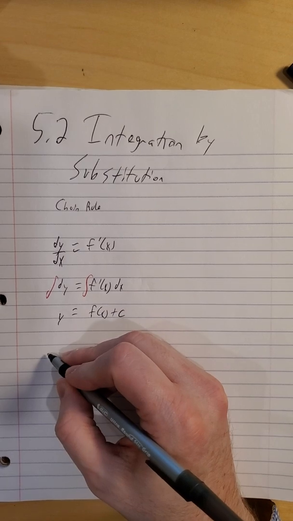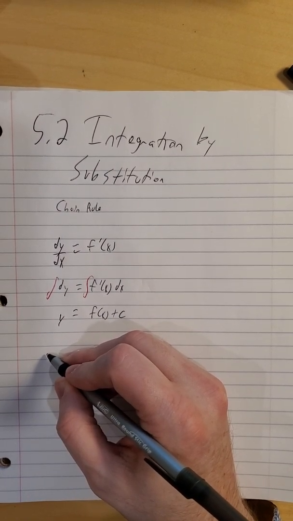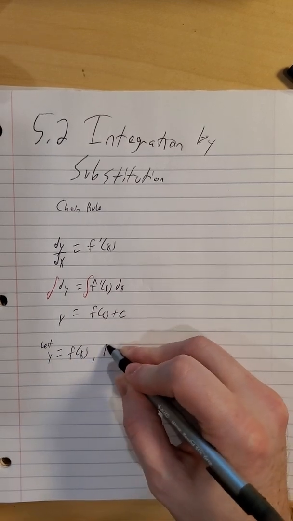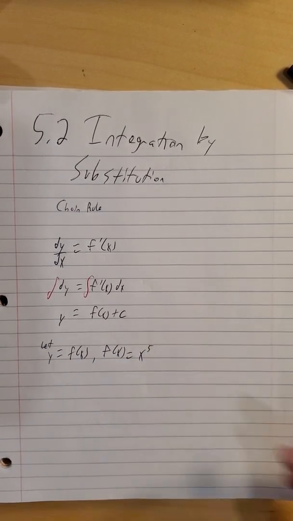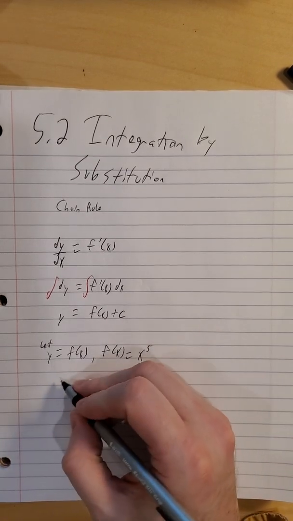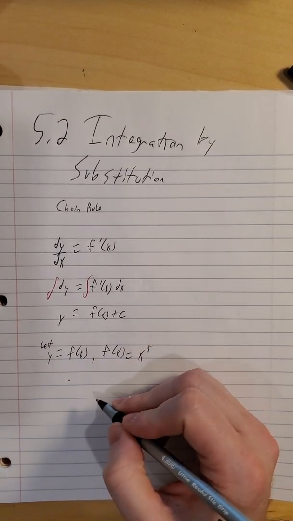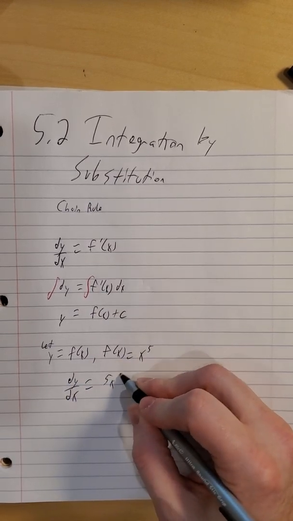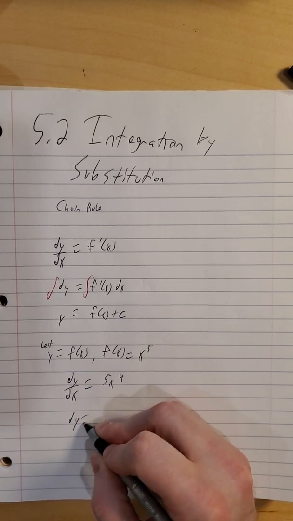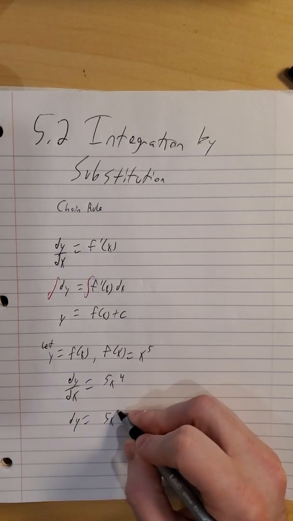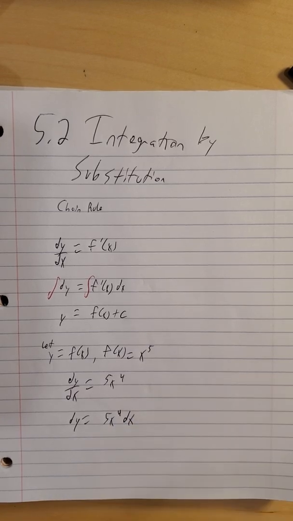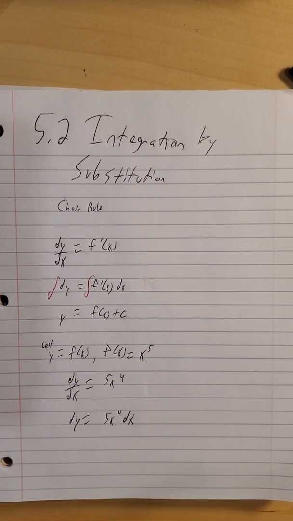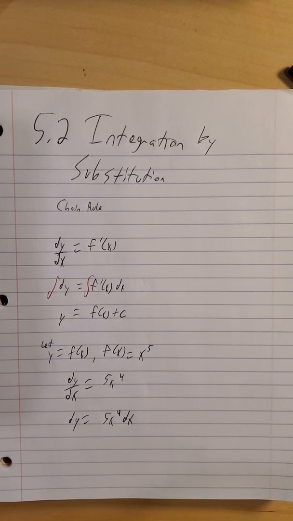So for example, let's let y equal f of x, and f of x will be x raised to the fifth power. So then dy over dx is 5x to the fourth power, so dy would be the same as 5x to the fourth times dx. We've seen that property in motion before.